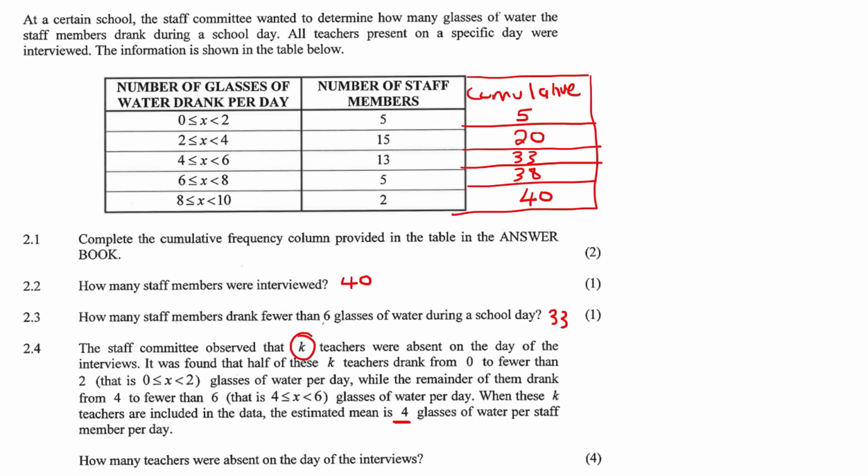Okay, so we know that in this category, there's now going to be a few extra staff members. So there's going to be another K over 2 staff members. Why do I say K over 2? Well, you can say half K if you want. Because we said there are K teachers that were absent. Half of them went into this category, and the other half are in this category. So this can also be a half K.